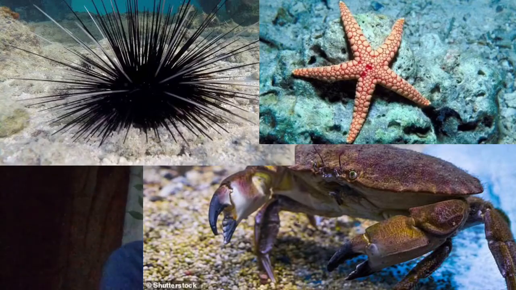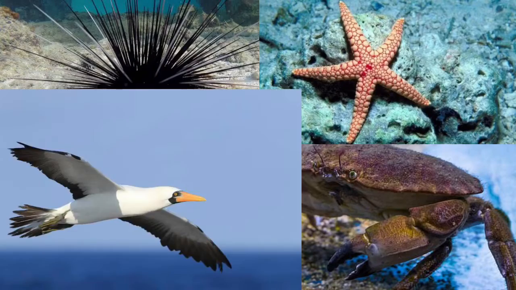Shrimp are low in the food chain, so that means they have many predators above. The predators that I'm talking about are sharks and whales, while crabs, sea urchins, starfish, seabirds, and other small sea animals are the prey of shrimps. So, their body colors.